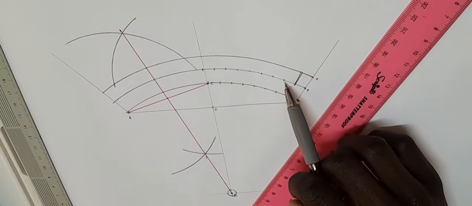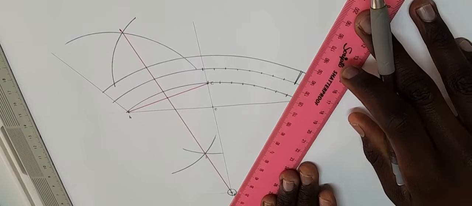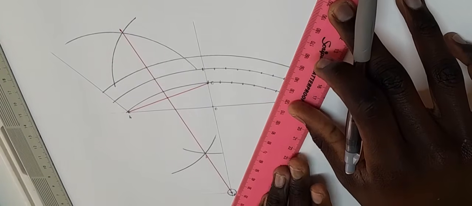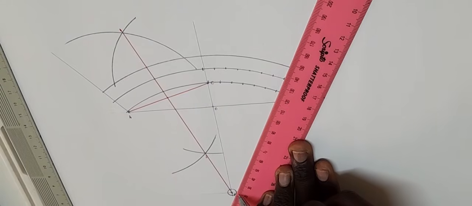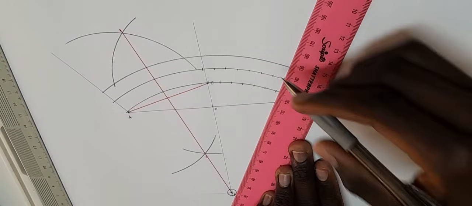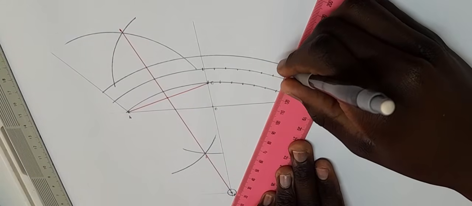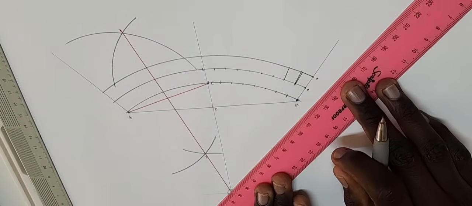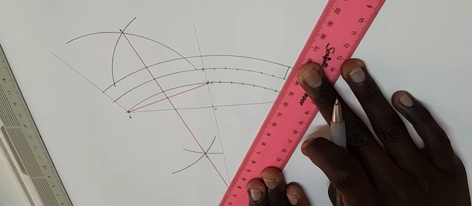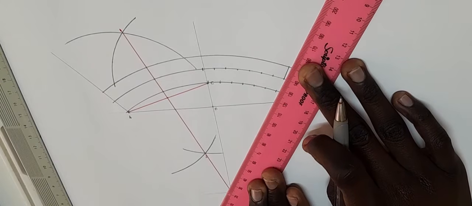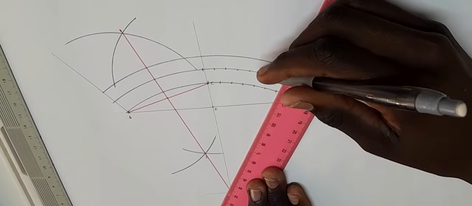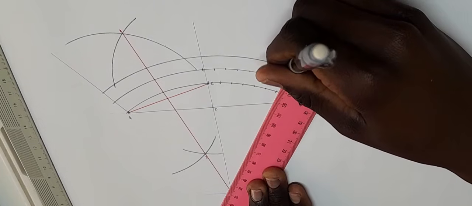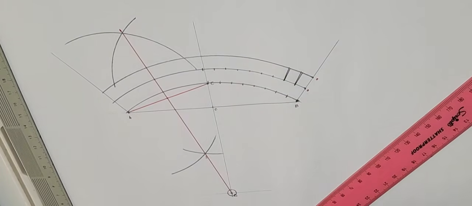When I come to the second point, do the very same thing. Place your ruler like this on the outer external part of the circle, on the point. Draw a line like this. After that you come to the other side, and you draw your line like this. You can check it's a V joint.